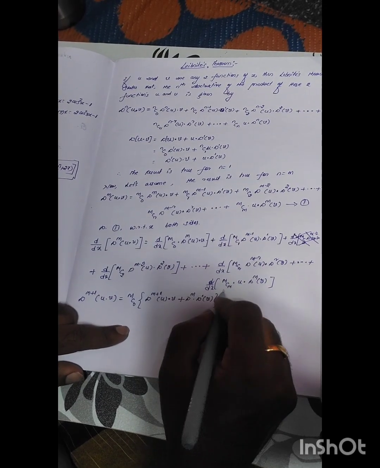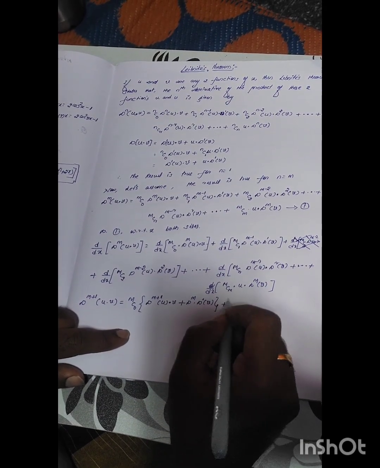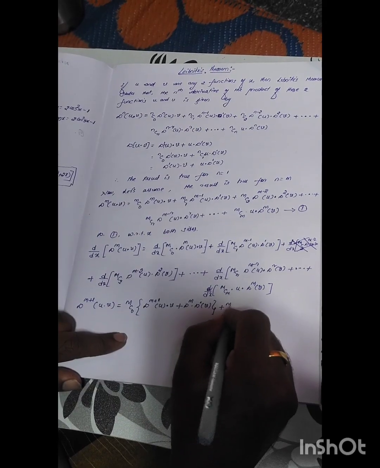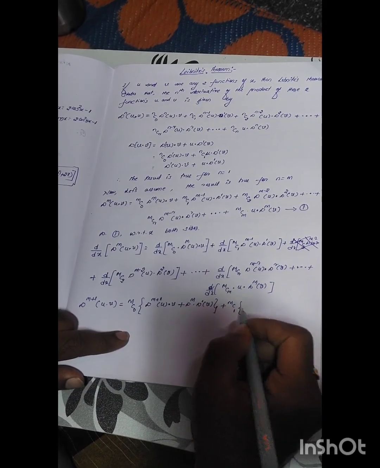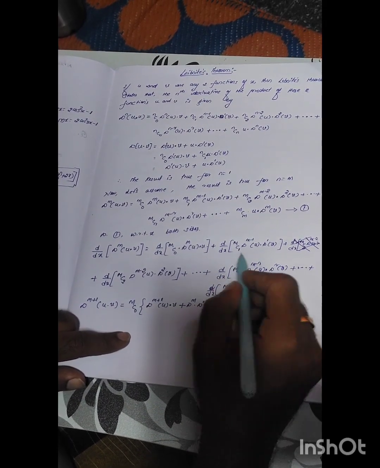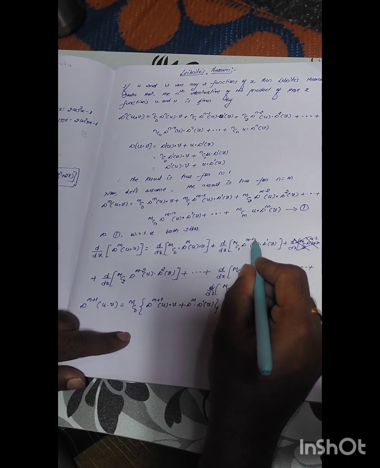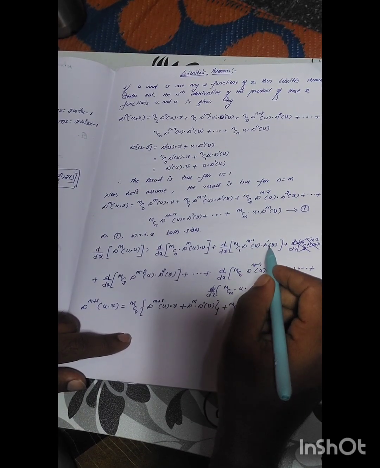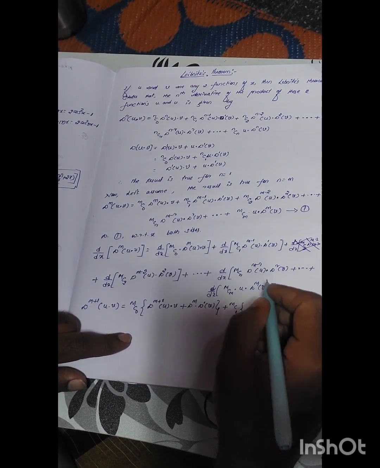In the same way, let's do it for the other terms also. That will become mC1, let me take it outside. The dm minus 1th derivative term is there, so when I differentiate here, it will become the mth derivative, right?